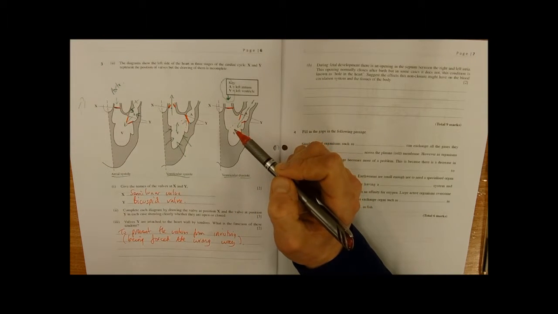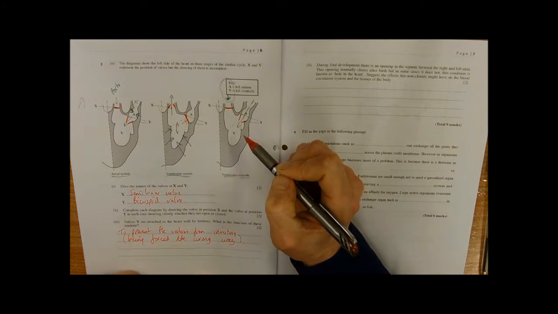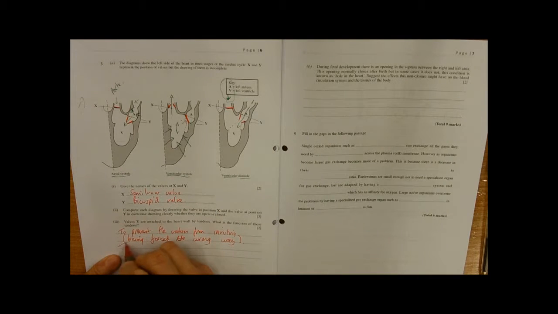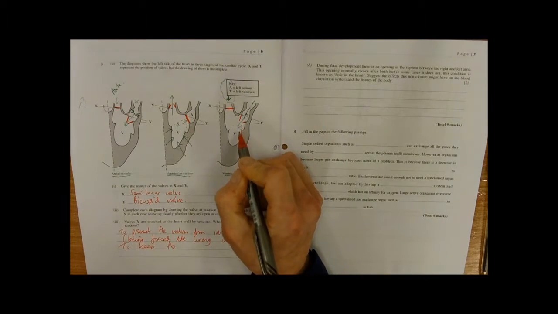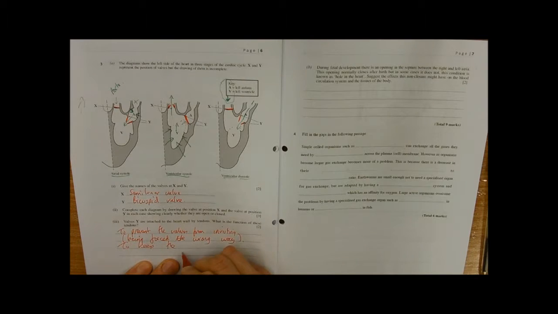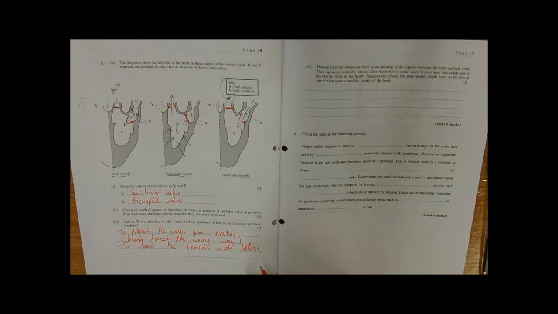We don't really tend to focus on that, but they maybe stop them flapping around. So to keep the tension, or keep them pulled so they're flat. A little more tricky to come up with the second one, but certainly you should come up with the first one there. During fetal development, there's an opening in the septum.